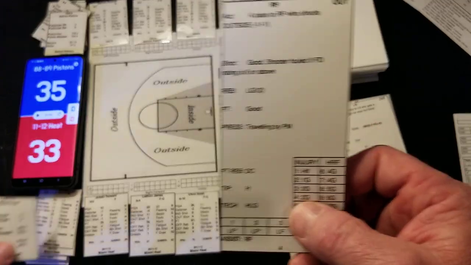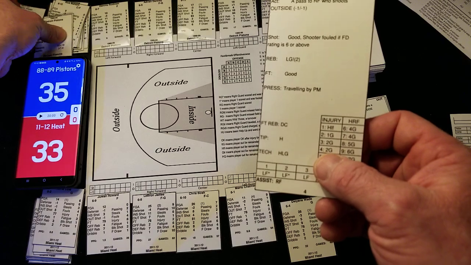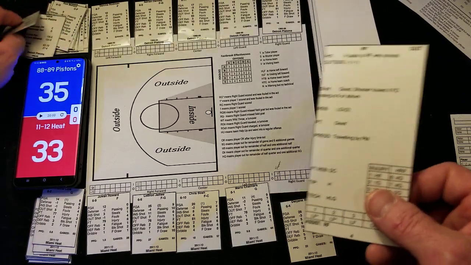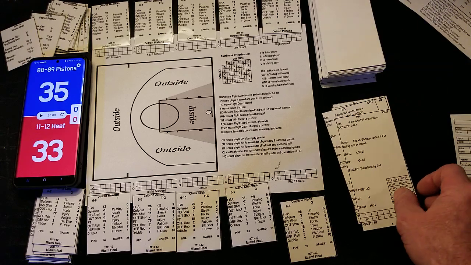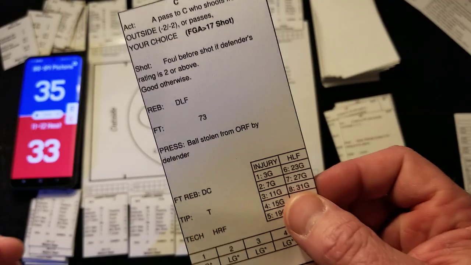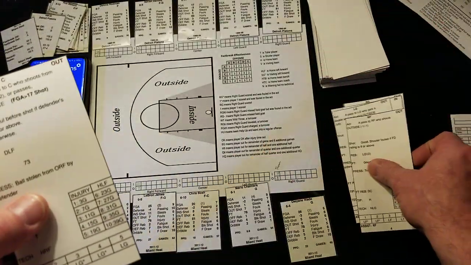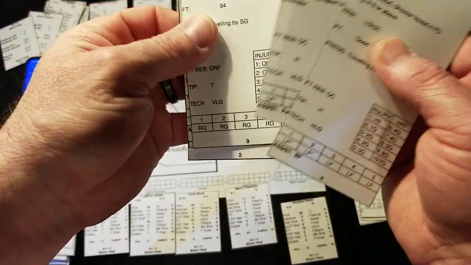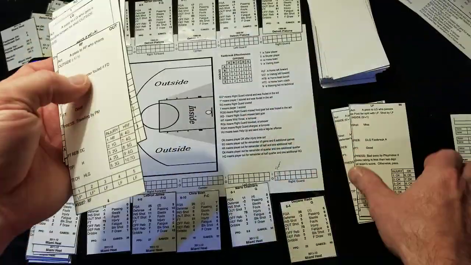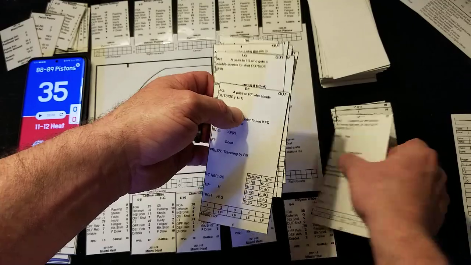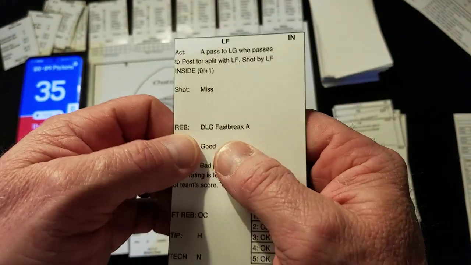So we'll do a fast break just to show you. Okay, so on the rebound, whenever you flip a card for a rebound, kind of like in bank shot. I'm trying to find one and I won't be able to find one. Where are they at? Oh, here we go. Okay. So we're going to disregard some of this card. We're going to flip and say, rebound right here.